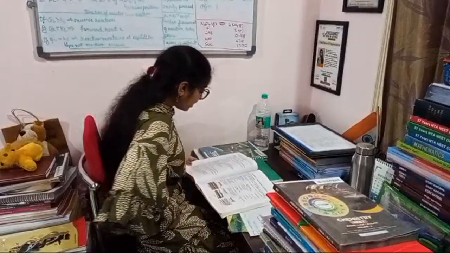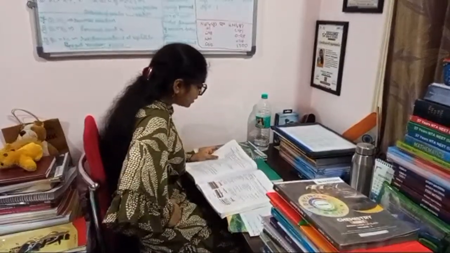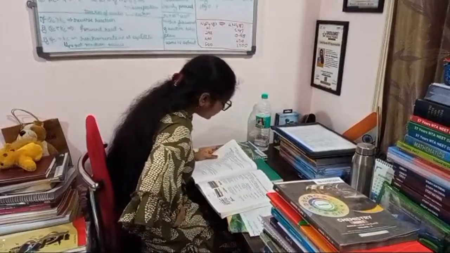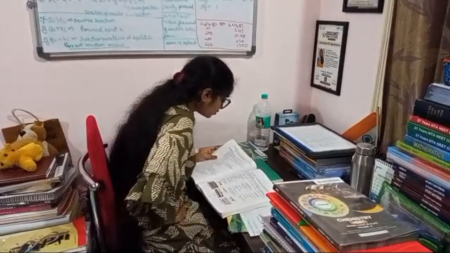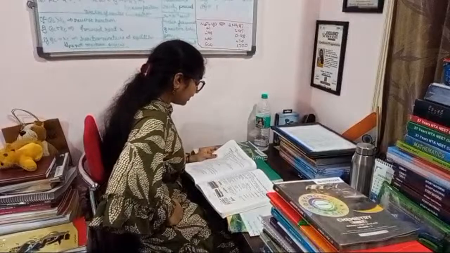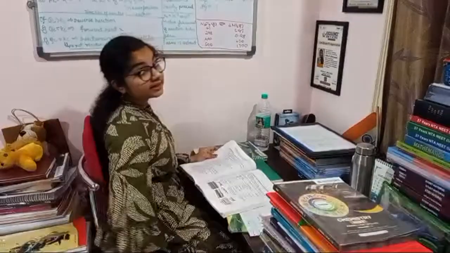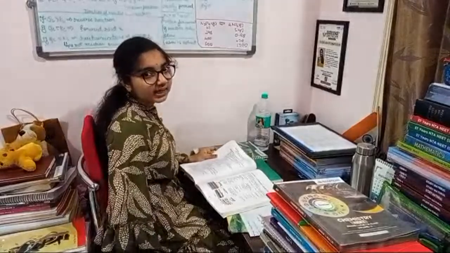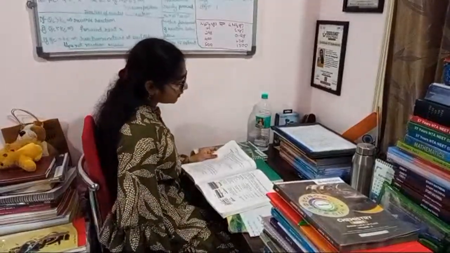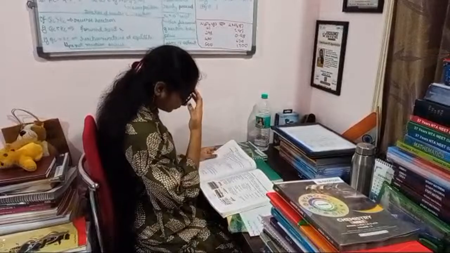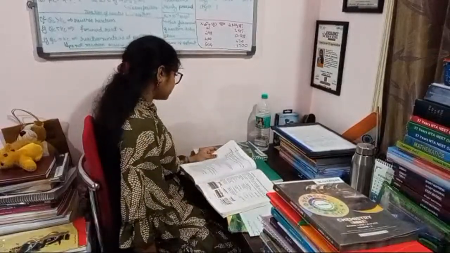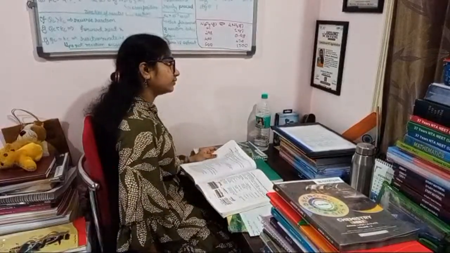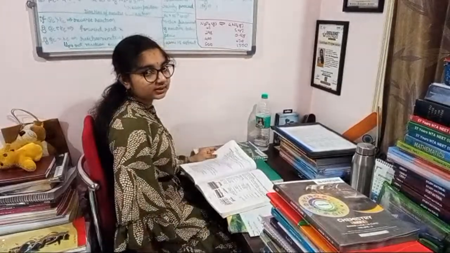Then we have heart failure, the state of the heart when it is not pumping blood effectively to meet the needs of the body. It is also known as congestive heart failure. Cardiac arrest is when the heart suddenly stops beating. This is different from heart failure. Then we even have heart attack. Heart attack is the sudden coagulation in the blood vessels.